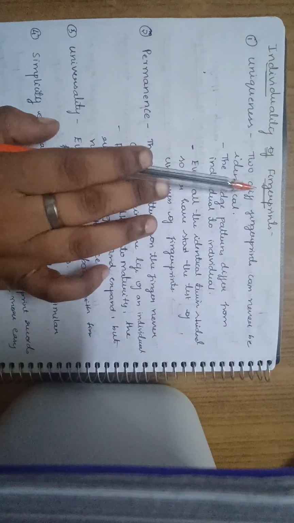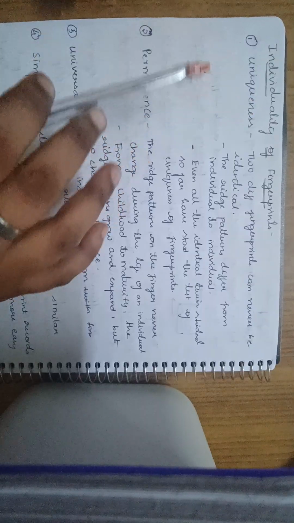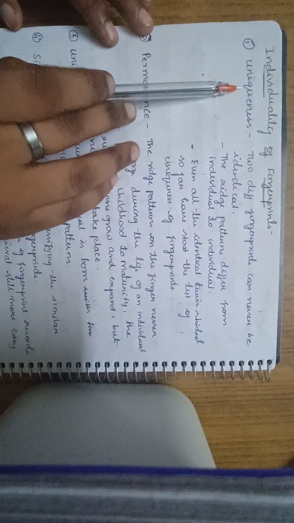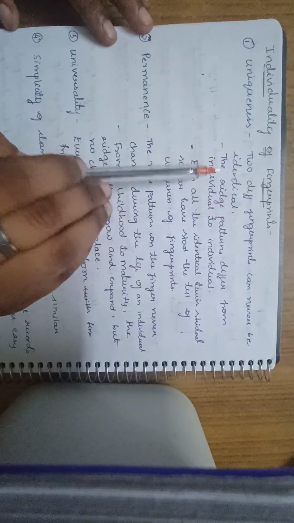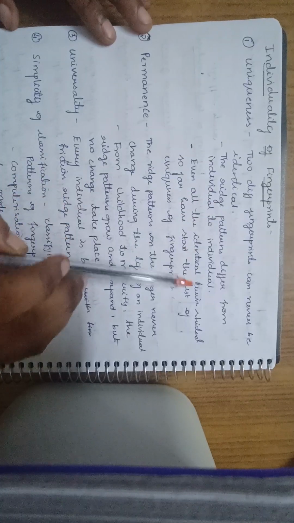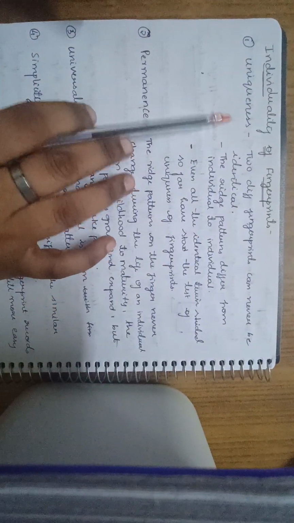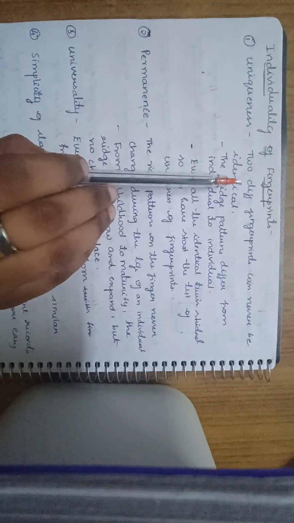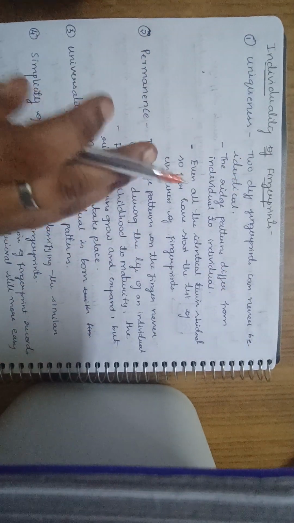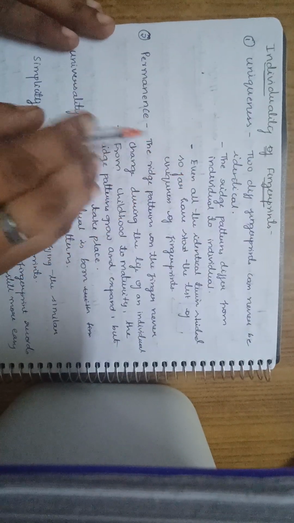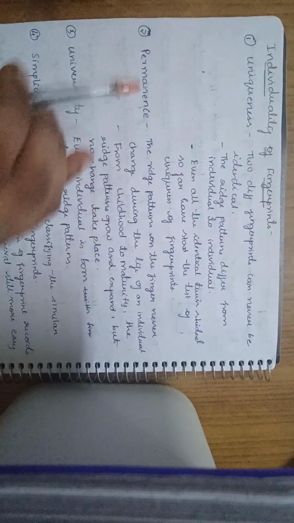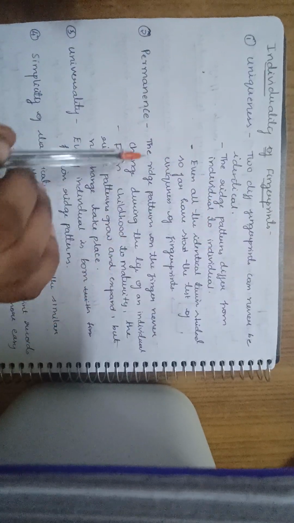Then, individuality of fingerprints. There are some individual characteristics of fingerprints. The first one is uniqueness. As I said, two different fingerprints can never be identical. The ridge patterns differ from individual to individual. Even identical twins studied so far have stood the test of uniqueness of fingerprints. No two fingerprints can have the same kind of patterns or ridge characteristics.